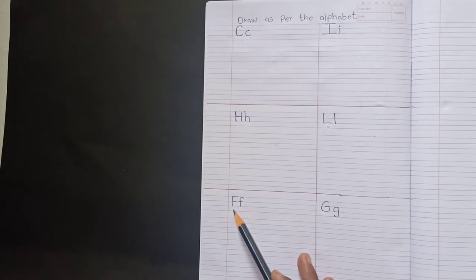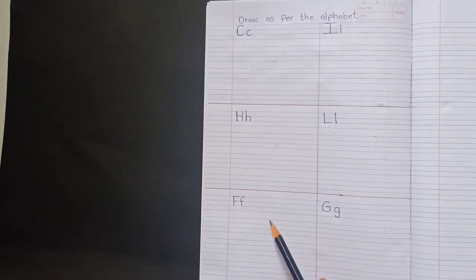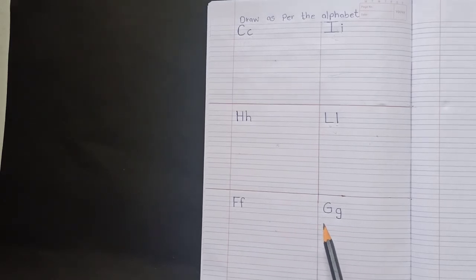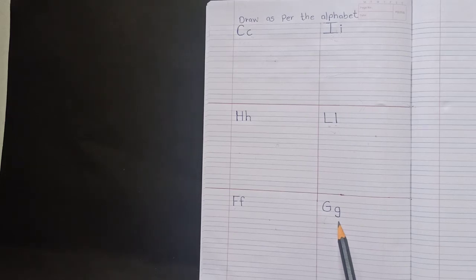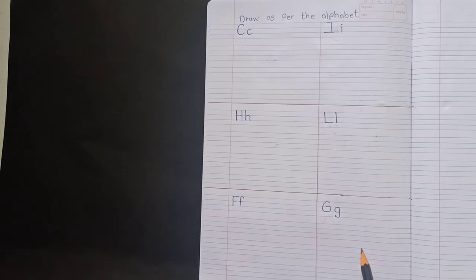Now, which alphabet is this? Capital F, small f. What things starting with F can you draw? You can draw a fish, you can draw a flower, right? And which alphabet is this? Capital G, small g. Now which things you can draw of G? You can draw a glass, you can draw grapes, right?